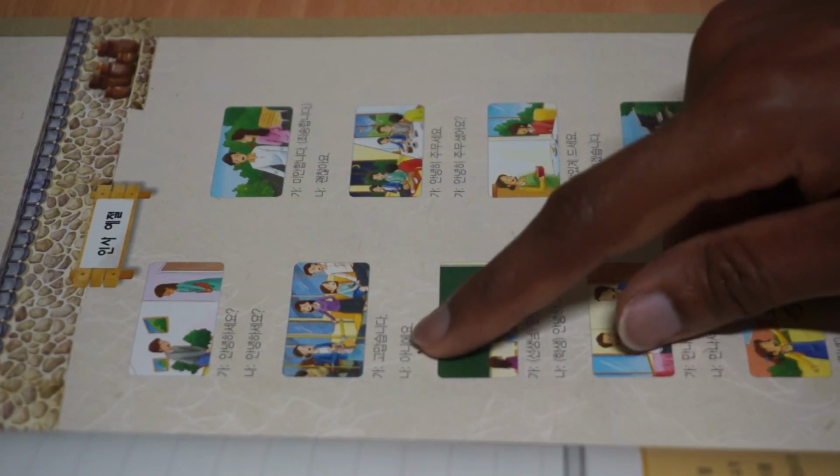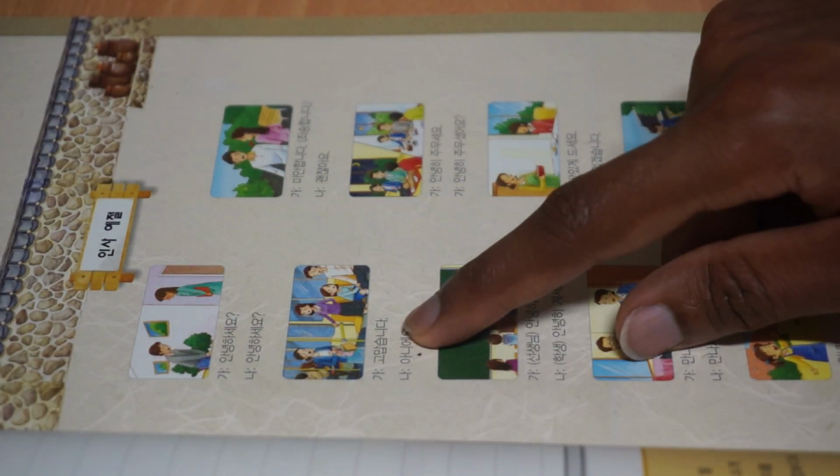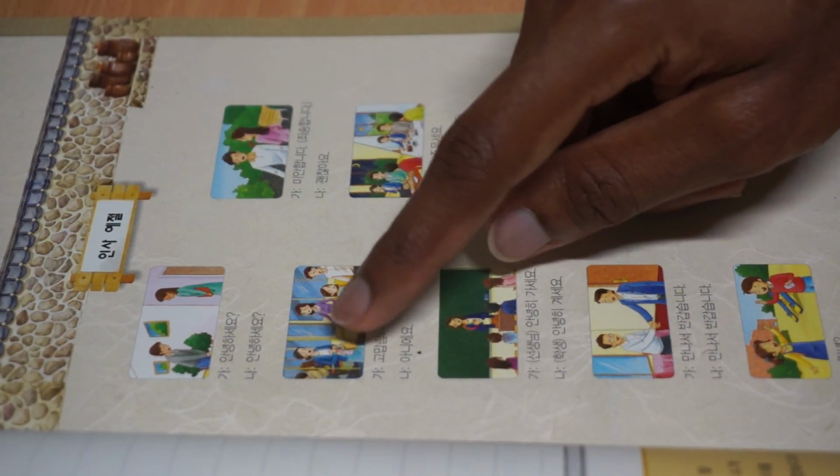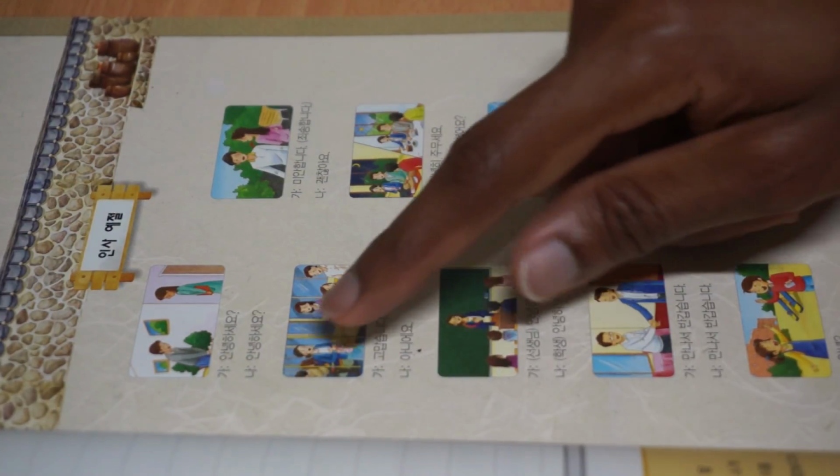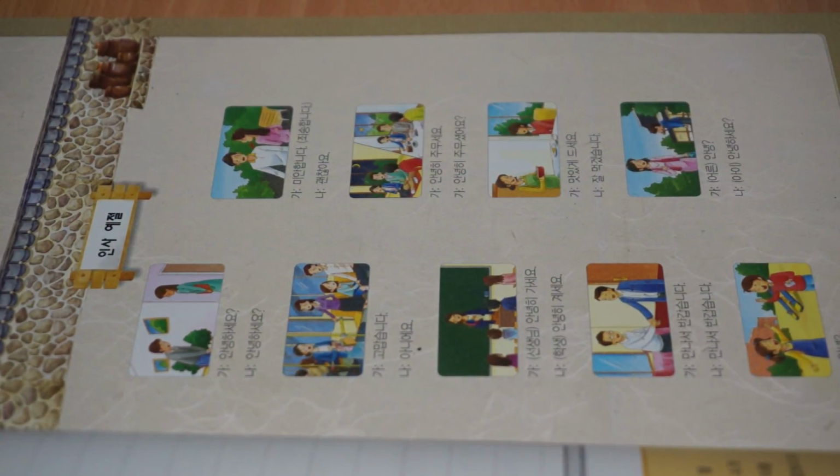And then 고맙습니다, because this young lady stood up for this older lady. So the older lady says 고맙습니다, and the girl says 아니에요, like no problem.